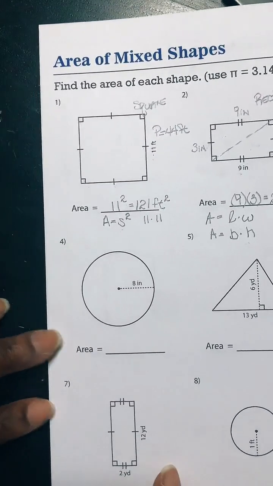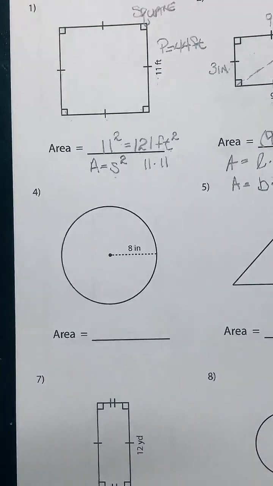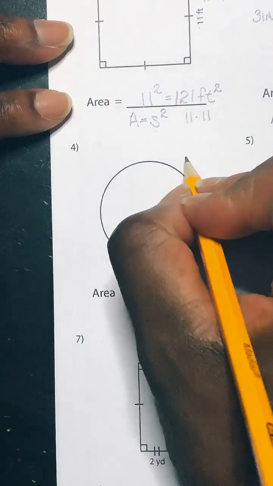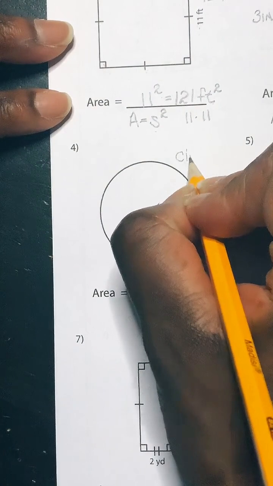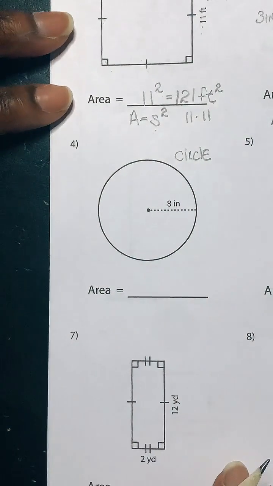All right. So now, our next shape. We see it almost everywhere we go. Okay, we have a circle.